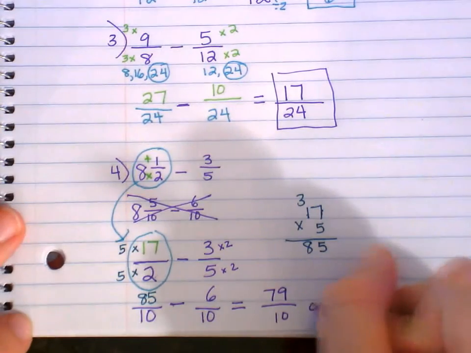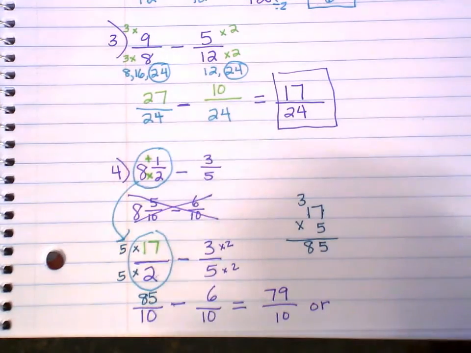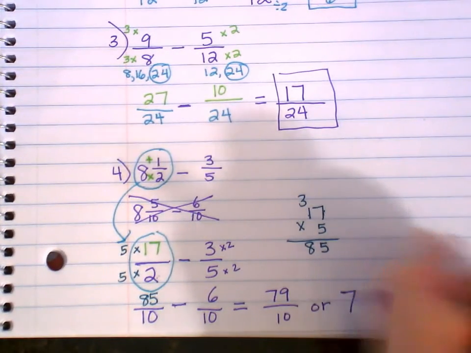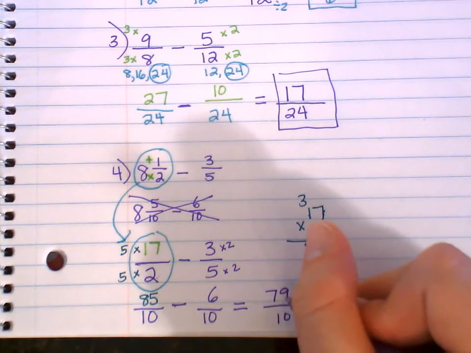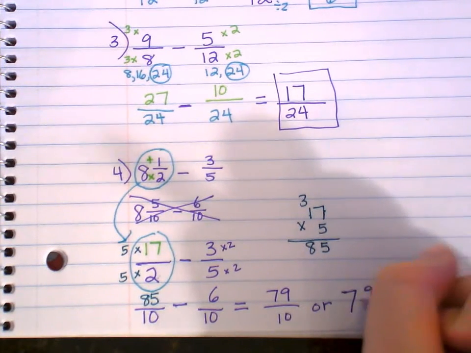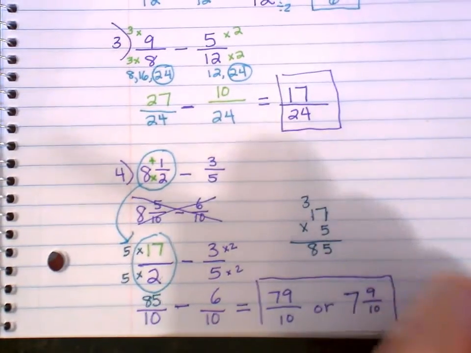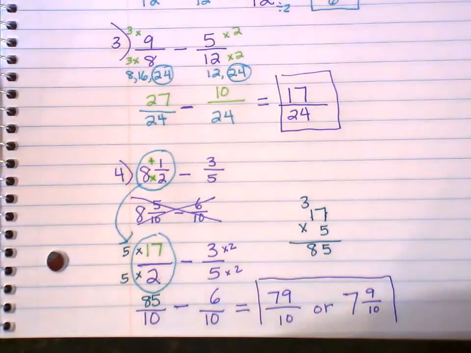Or you can write it like, how many times does 10 go into 79? 7 whole times, because that's 70. Well, we still have 9 left over, and 9 tenths. Either one of those is fine. Okay, let's do one more like that.